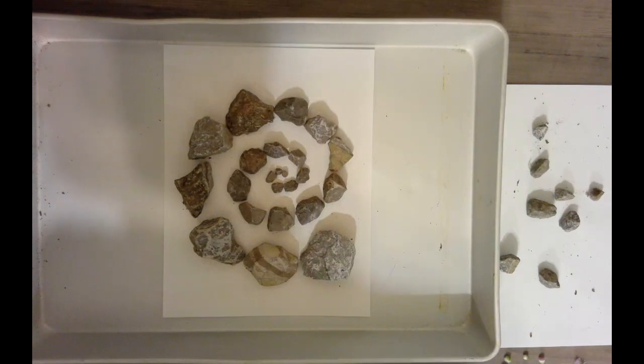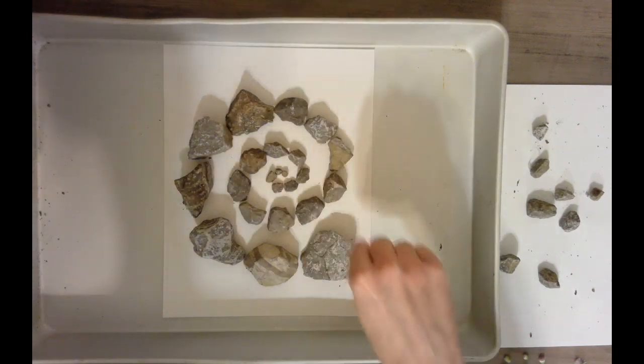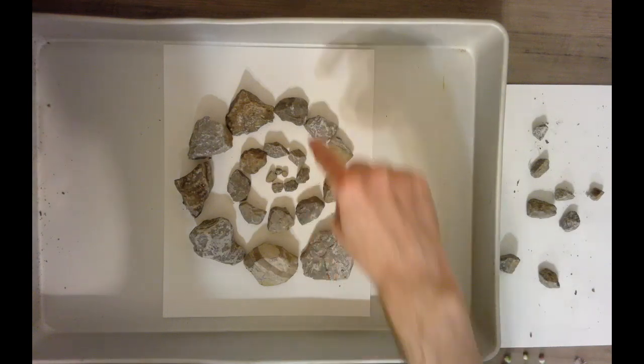But we created our very own nature piece of art, and we created a pattern, which is just a repetition of art elements. Ours is a repetition of organic shapes, which are shapes found in nature like these rocks, because they're not really perfect circles, but they're sort of like a circular or a square shape.